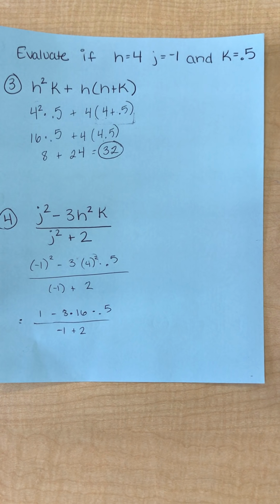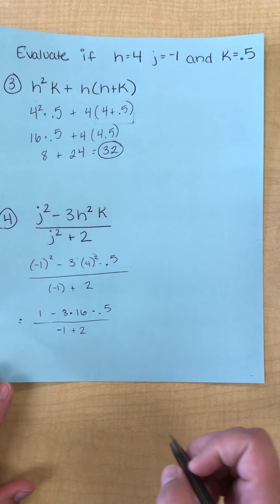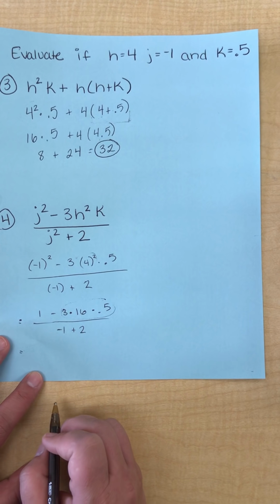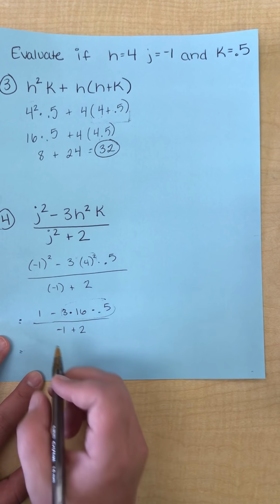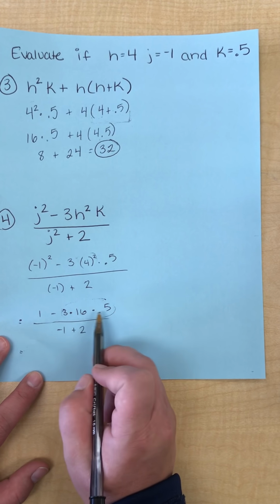All right, parentheses, no exponents. Then I'm going to multiply and divide from left to right. So my multiplication that I have is all this right here. So if I multiply that together, I end up getting 24.